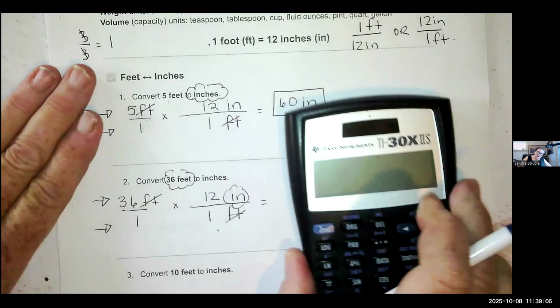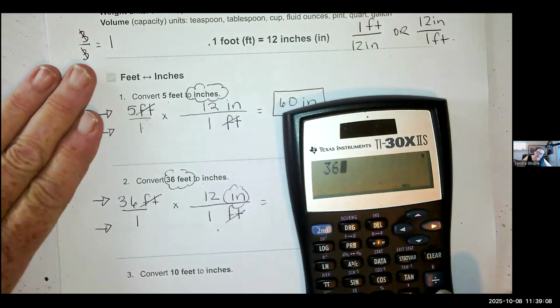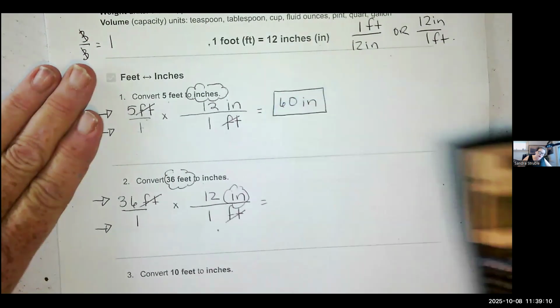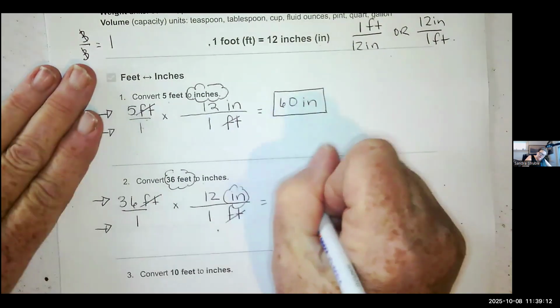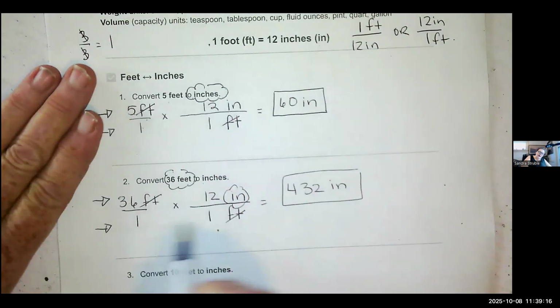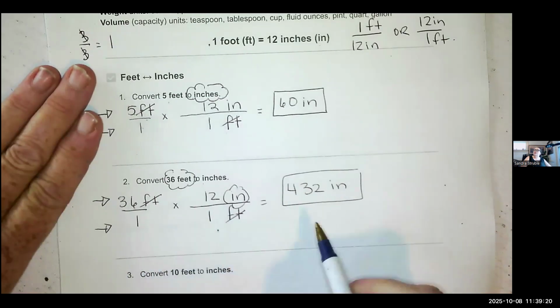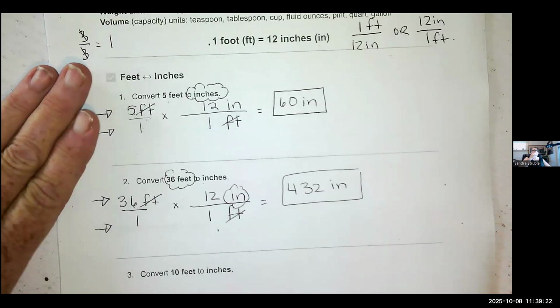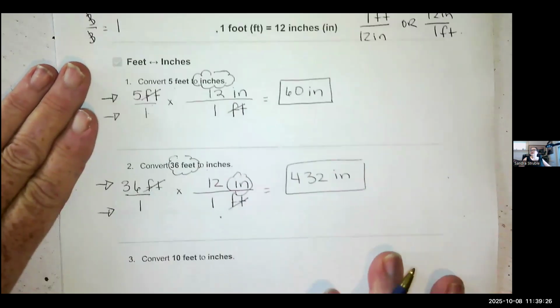36 times 12, I'm going to use my calculator. 36 times 12 is equal to 432 inches. I don't need to worry about the denominator numbers because right now they're just 1. So 1 times 1 is 1. I could put 432 over 1 and then reduce it to 432, but I skipped that part.